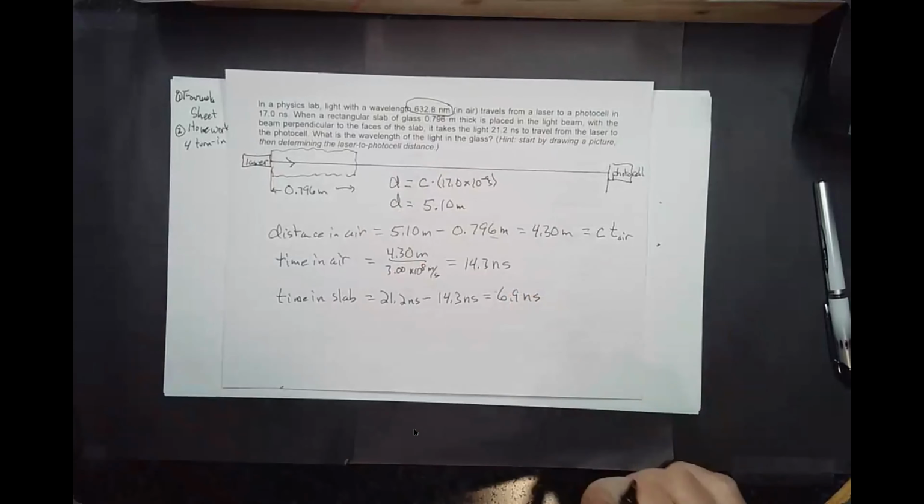So I get about 1.2 times 10 to the 8th meters per second.